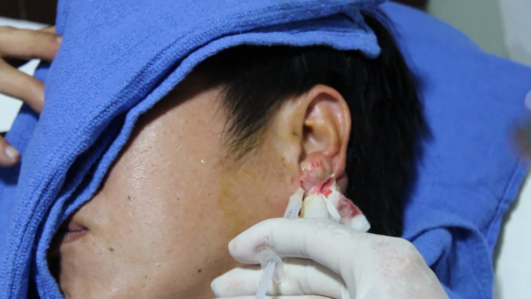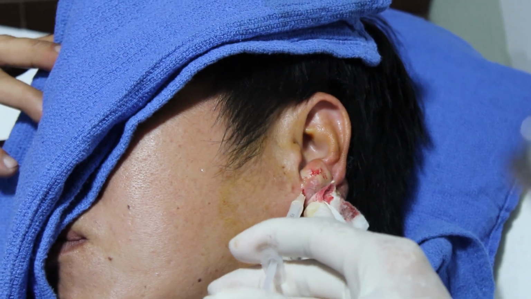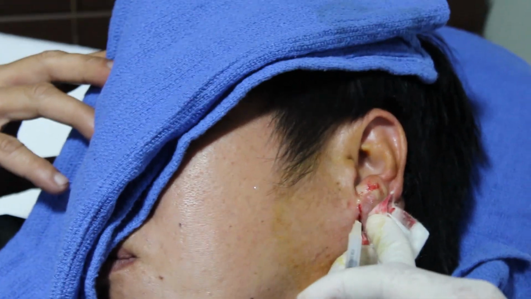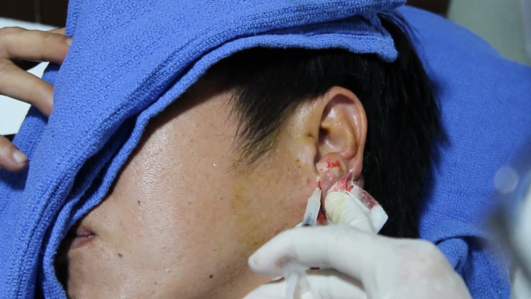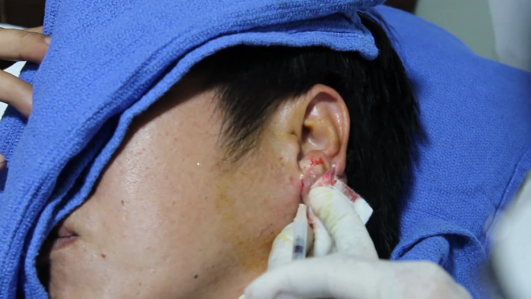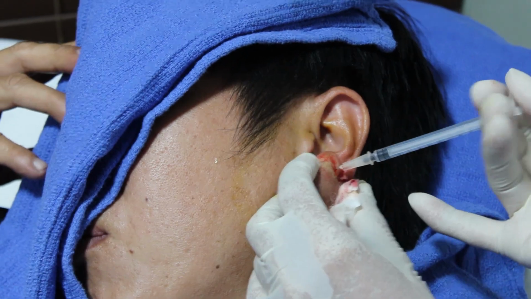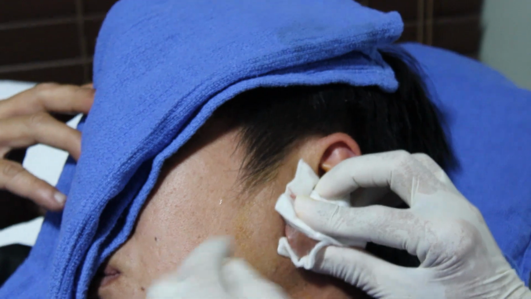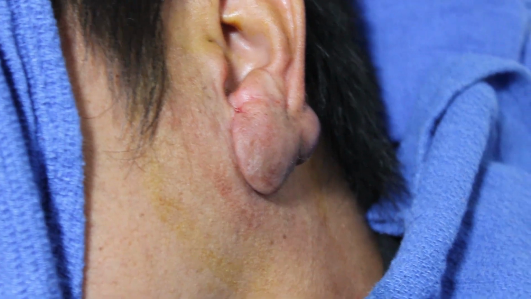So a total of 5 cc of triamcinolone acetonide. Okay, so after that, apply pressure for 5 minutes. Okay.